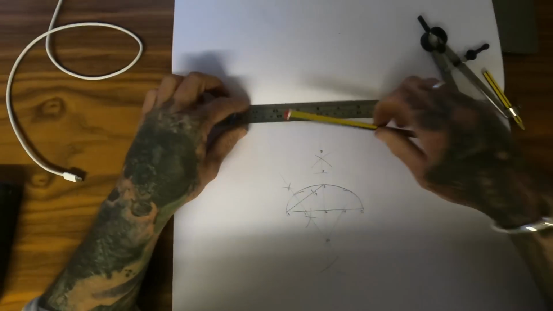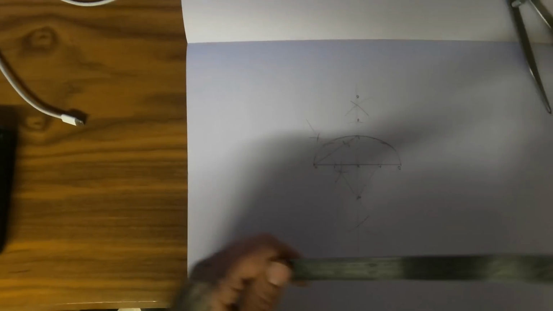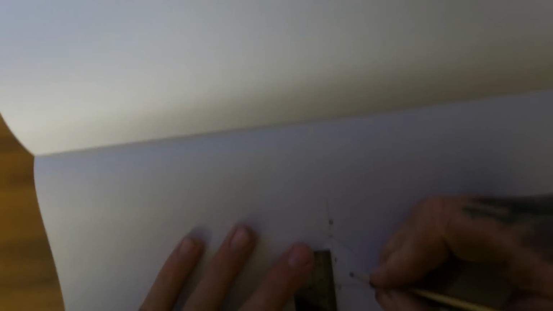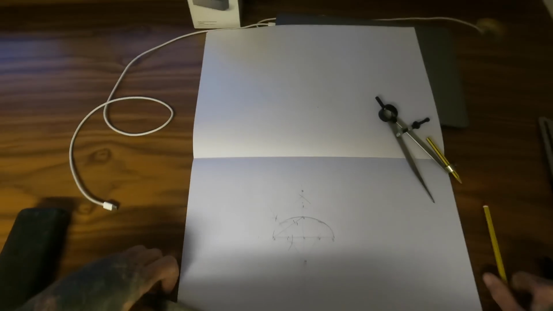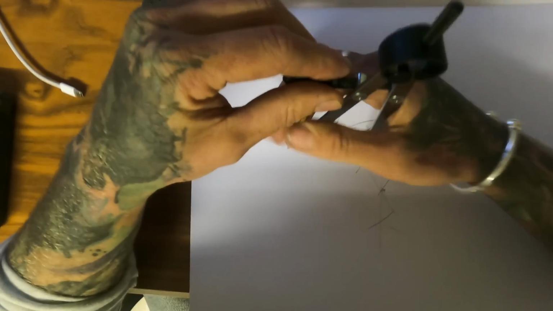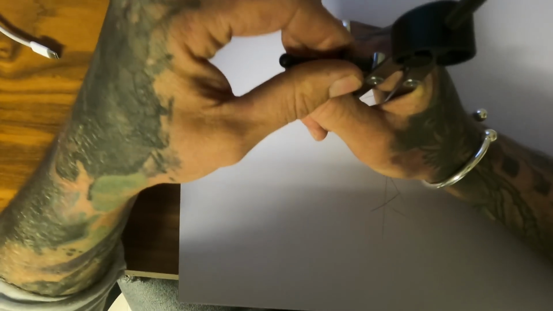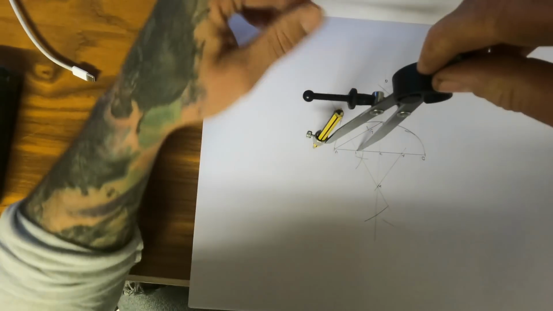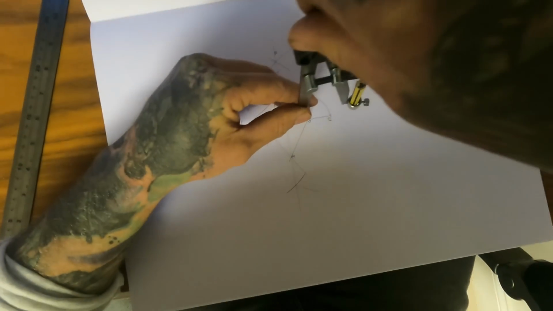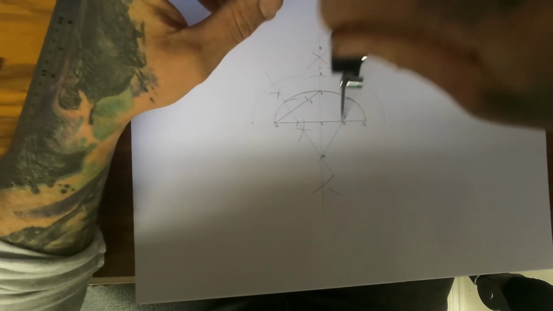And then what you'll do then is you'll go 215, the width of a brick this way, and the height of a brick 215 this way. You will then come back to your striking point I, transfer the radius round for your extrados, and then the same from J this way.